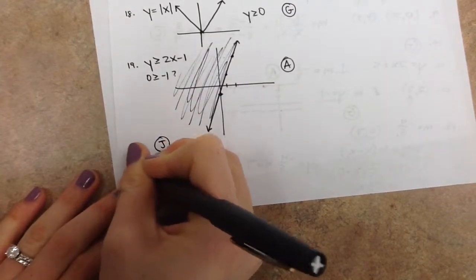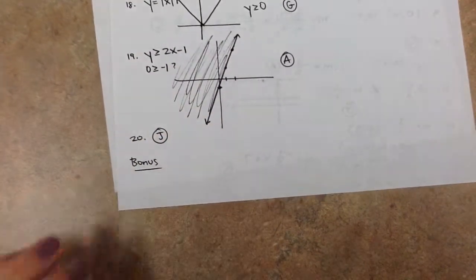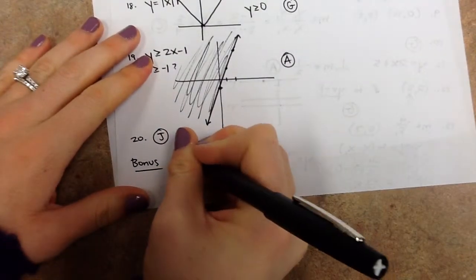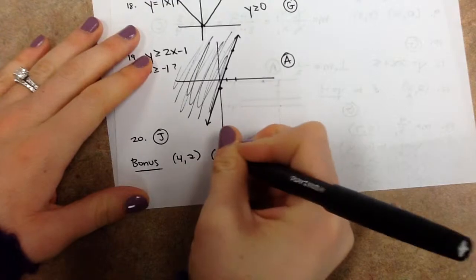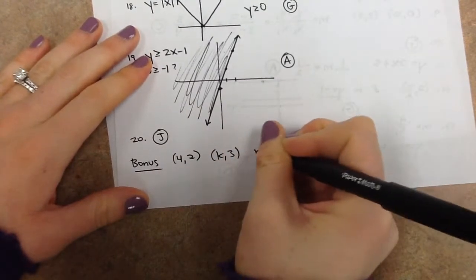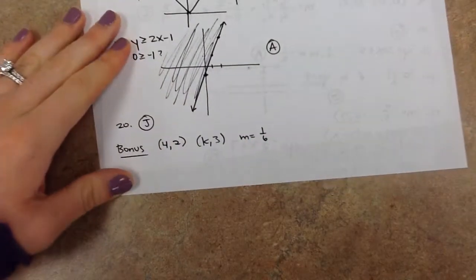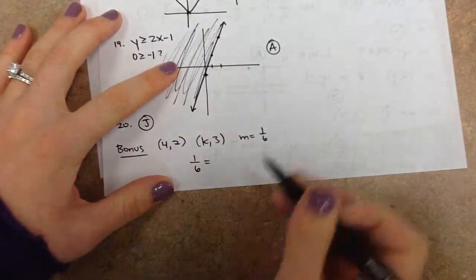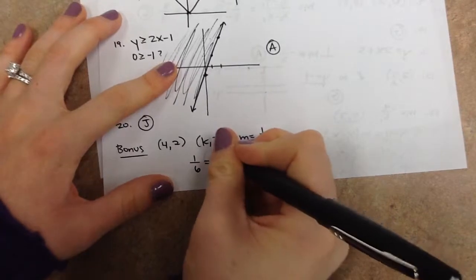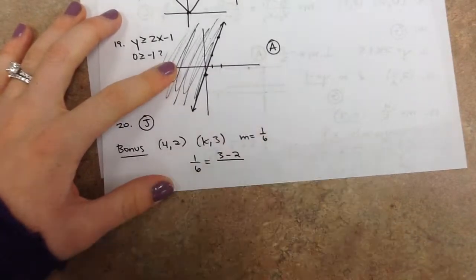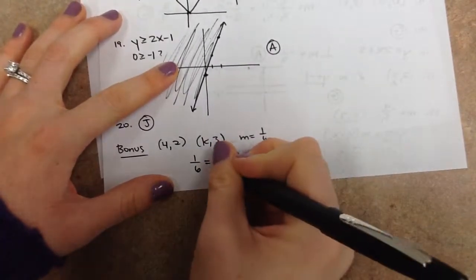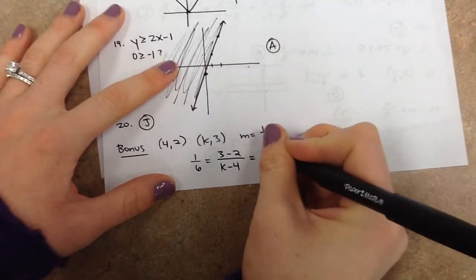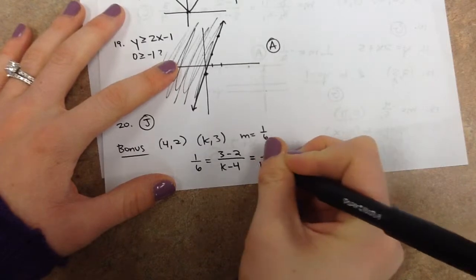And finally, let's do that bonus question. Find the value of k, so the slope from 4, 2 to k, 3 is 1/6. Okay, so we're going to use our slope formula, but instead of m equals, we're going to do 1/6 equals, and then y2 minus y1, so 3 minus 2 over k minus 4. So let's reduce the right-hand side down. So 3 minus 2 is 1, and then over k minus 4.